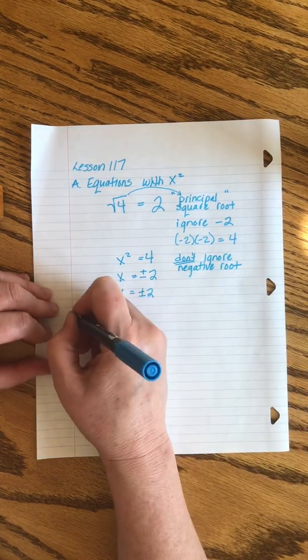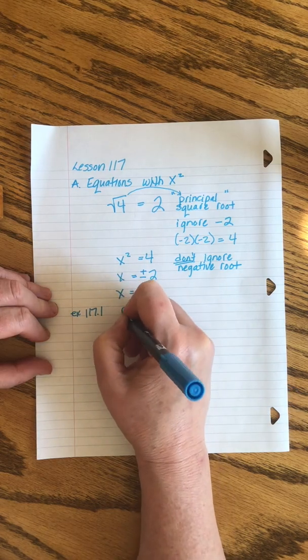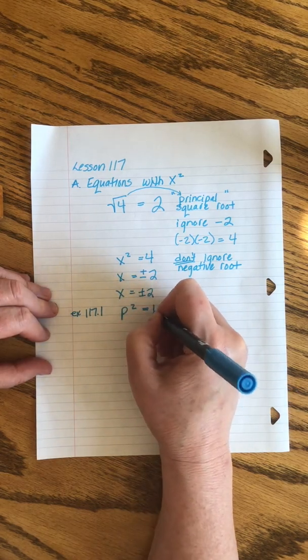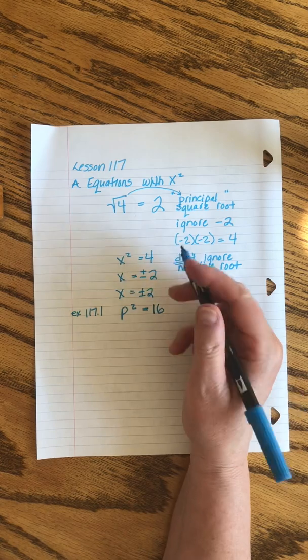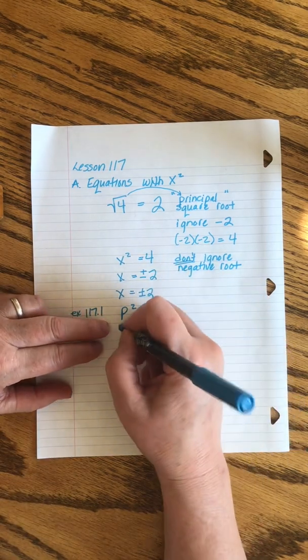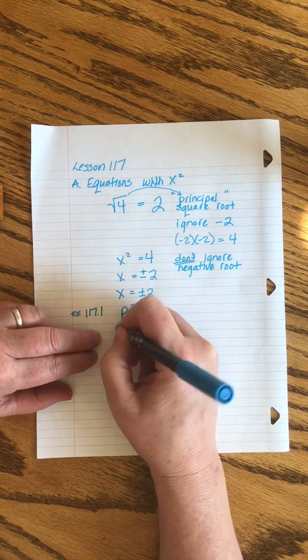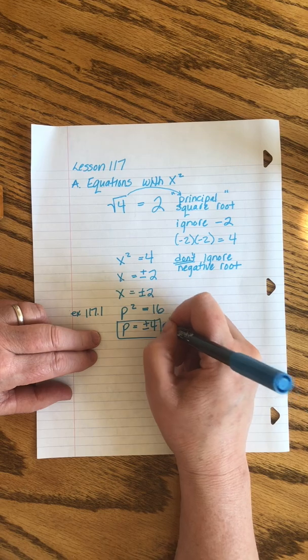So we can do things like this. Example 117.1, solve p squared equals 16. And you're going to see in a minute why we're reviewing this calculation. Okay, so we just take the square root of both sides, and we get p equals positive and negative 4. Does that make sense? Right?